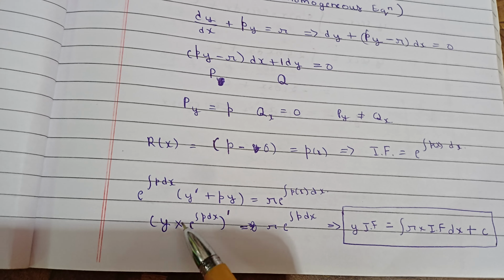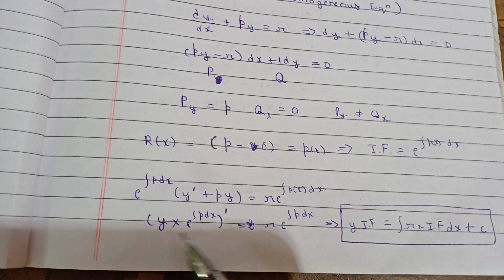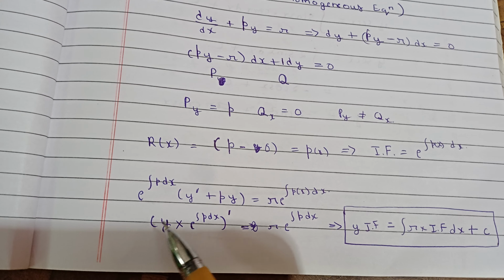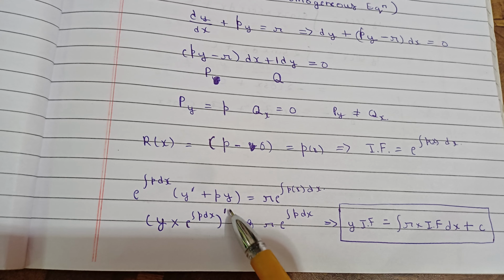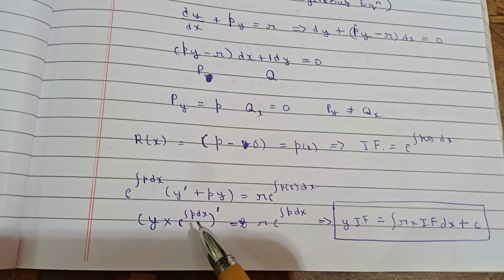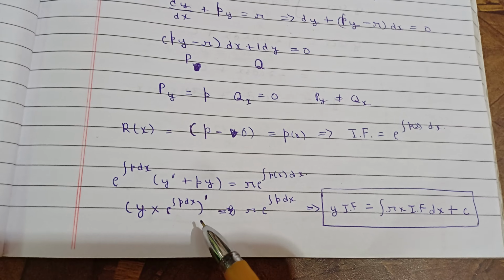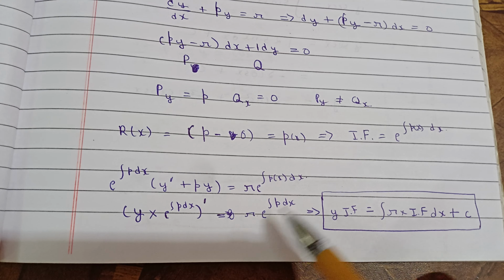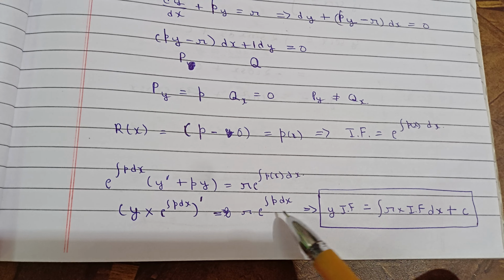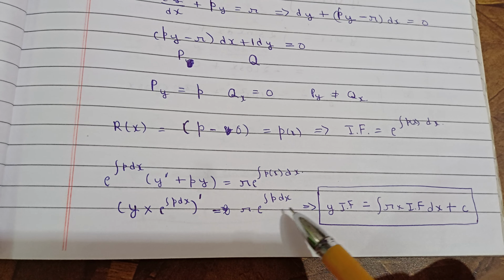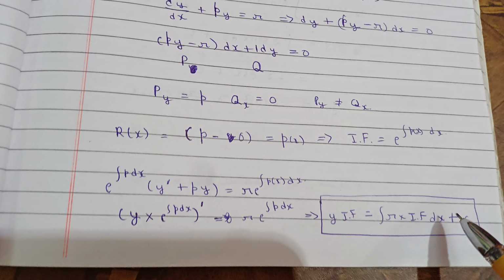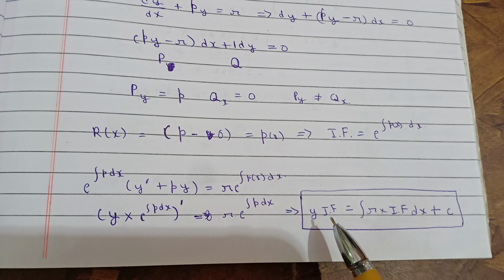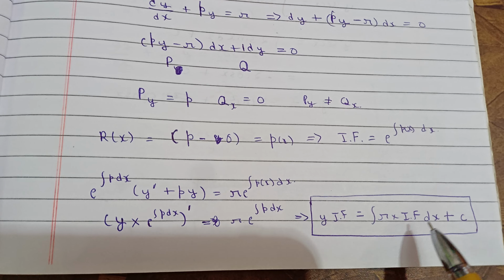Now integrate this whole equation with respect to x, which means multiply by dx. The differentiation is removed, so this will be y, and if we call it IF, then y times IF equals the integration of this, so it will be r times IF dx, and there will be some constant due to integration, so this will be c. This will be your solution for this kind of equation, linear differential equations. So this is y times IF equal to integral of r times IF dx plus c.